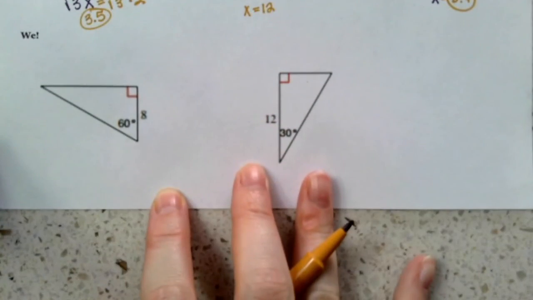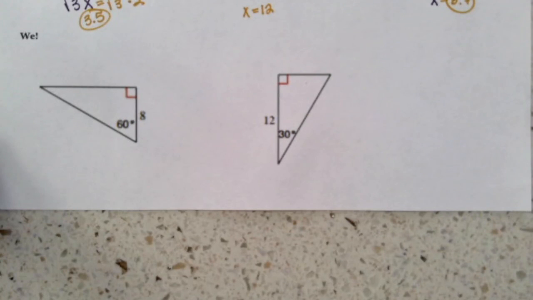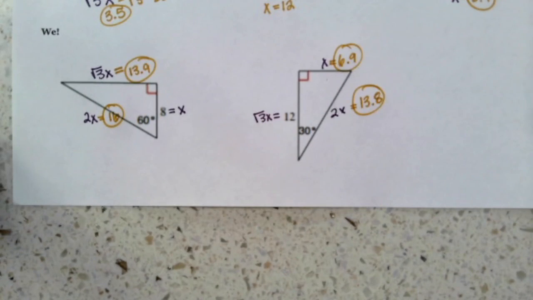So now I want you to draw these two, do them on your own, and then come back to see the answers. And there are your answers.